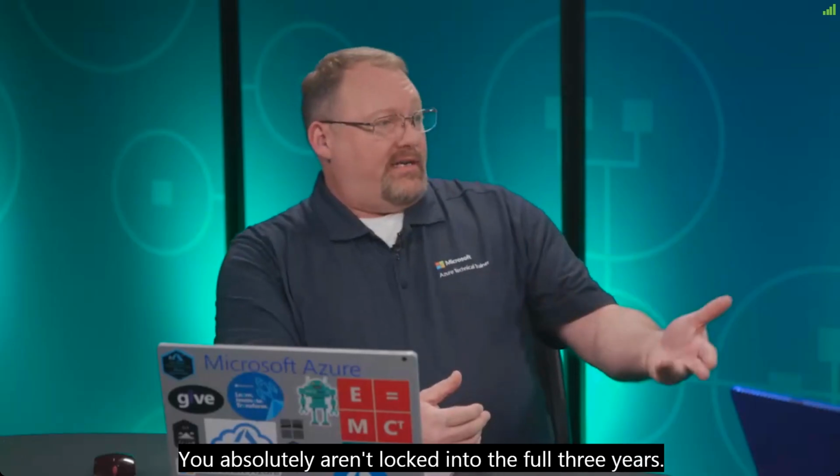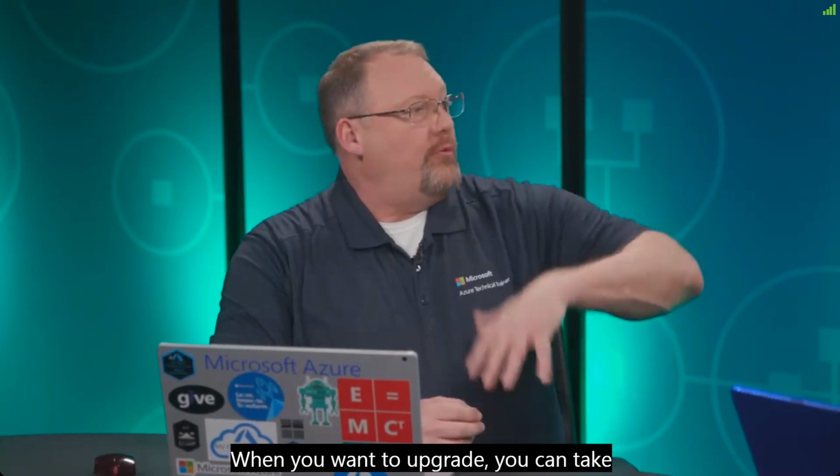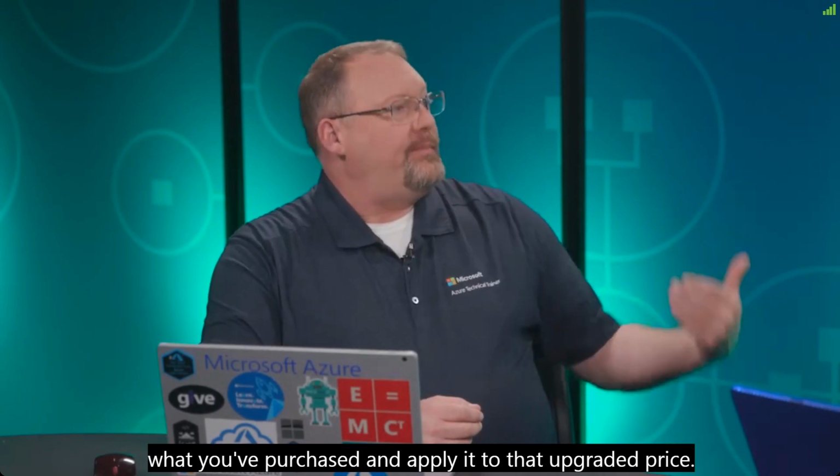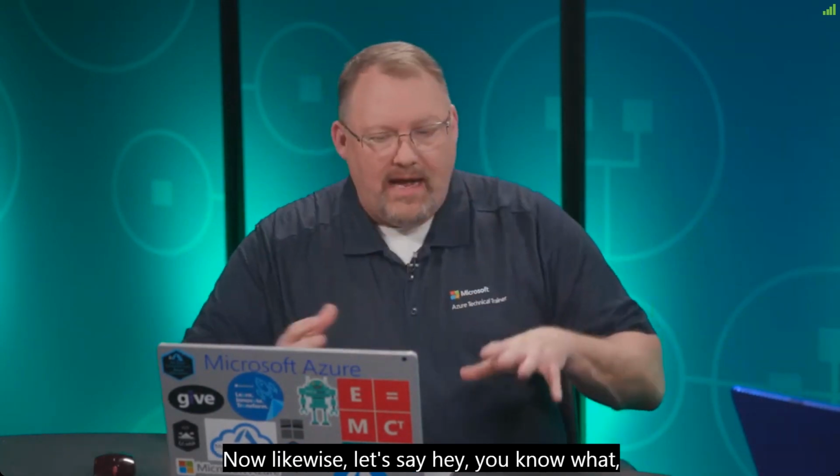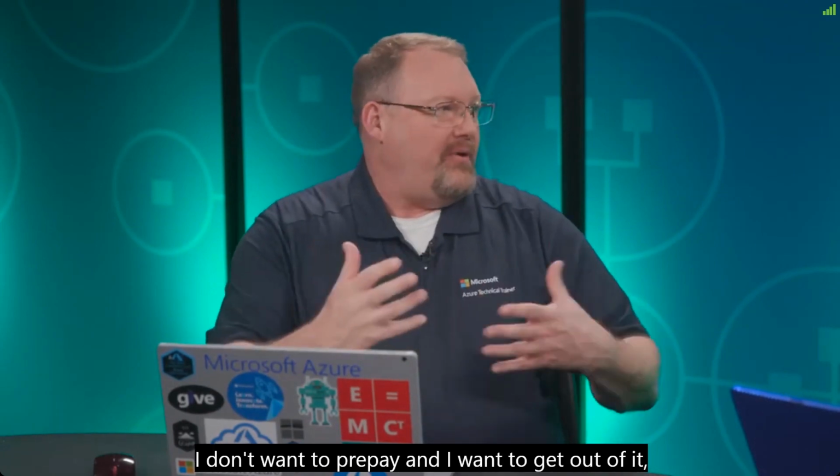You absolutely aren't locked into the full 3 years. When you want to upgrade, you can take what you've purchased and apply it to that upgraded price. So we'll give you the new price. It's going to allow you to move that forward. Now, likewise, let's say, hey, you know what, I don't want to prepay and I want to get out of it.